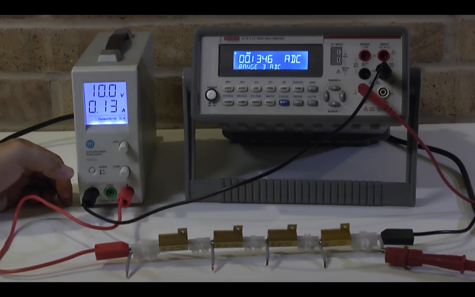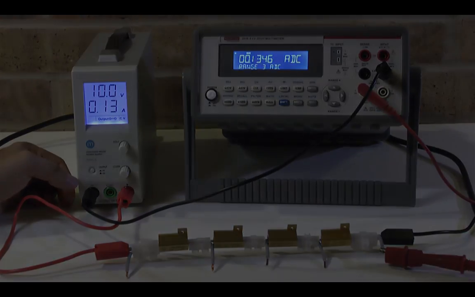So we have 0.1346 ampere, or 134.6 milliampere. We're going to take that into consideration for our formula. So we now have all the accurate values and can start calculating Kirchhoff's second law of voltage.